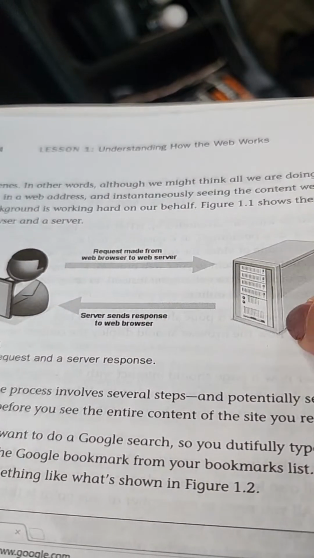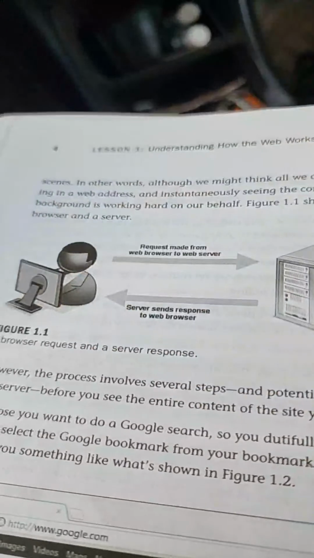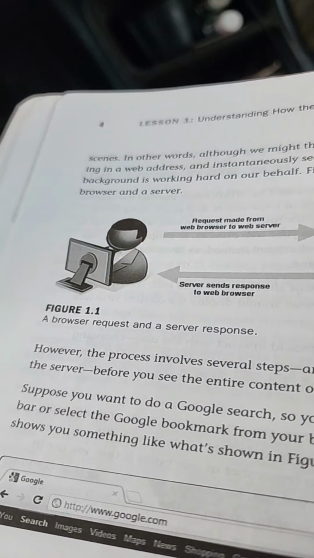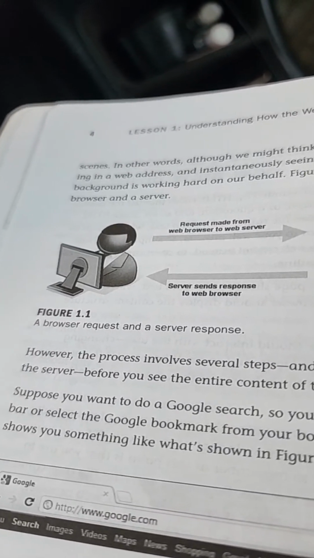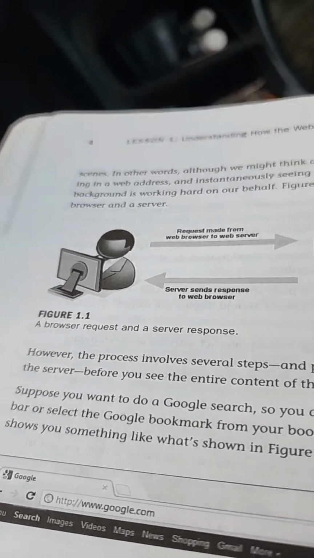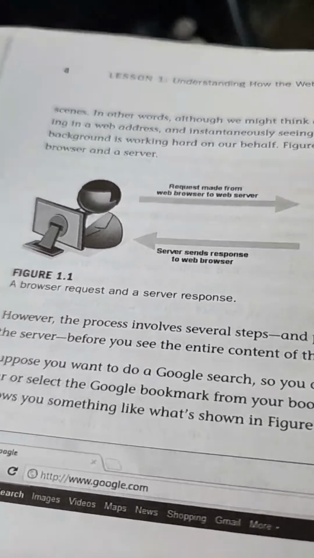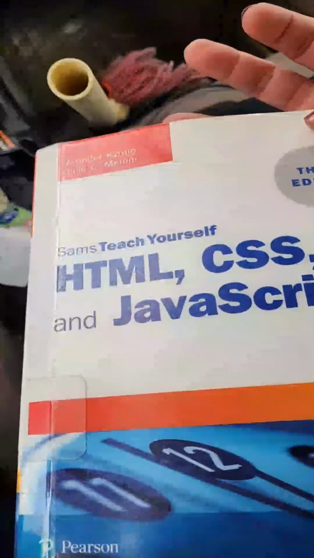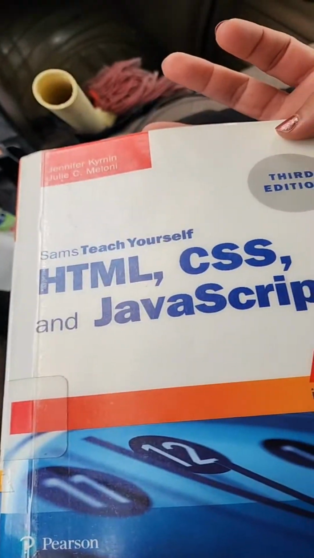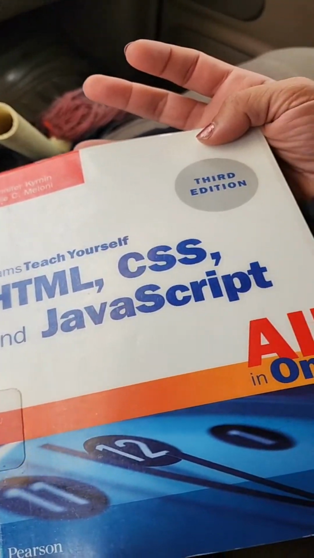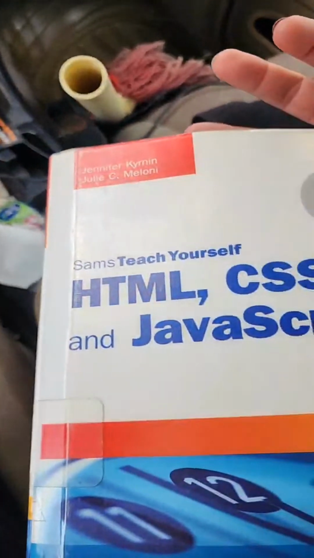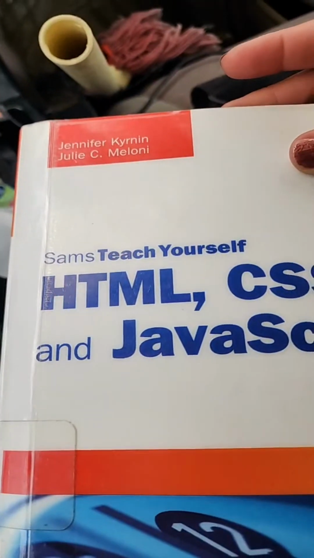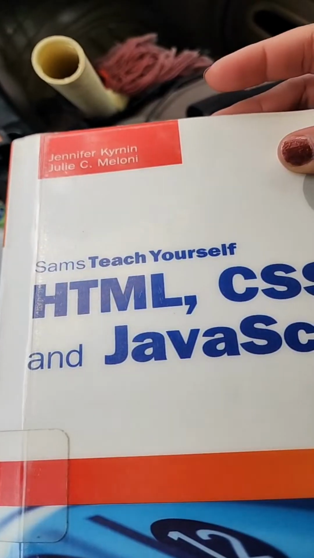Then server sends response to web browser. Figure 1-1. The browser request and server response. I mentioned that already. Sorry, this right here is a read-through. I just started Sams Teach Yourself HTML, CSS, and JavaScript All in One, 3rd edition, as written by Jennifer Kyrnin and Julie C. Meloni.